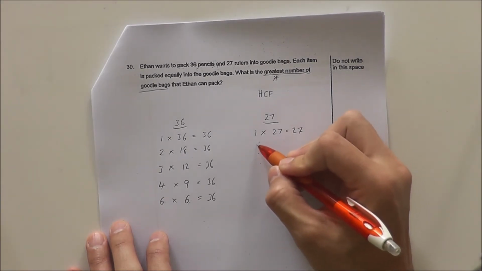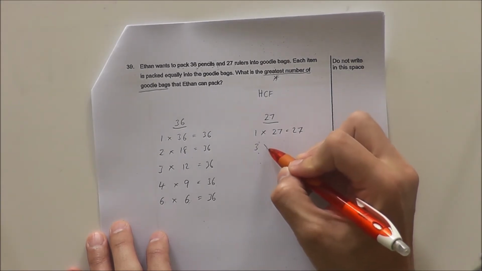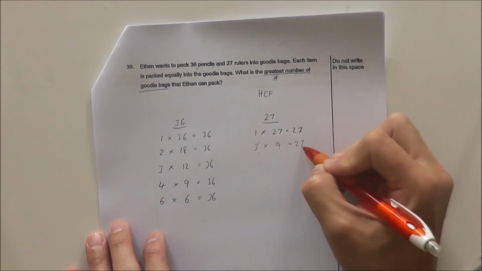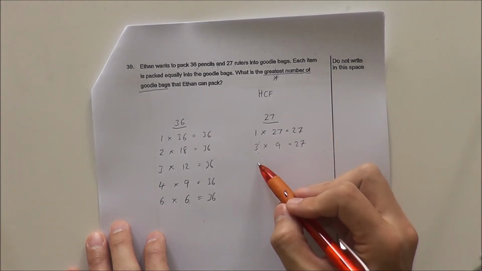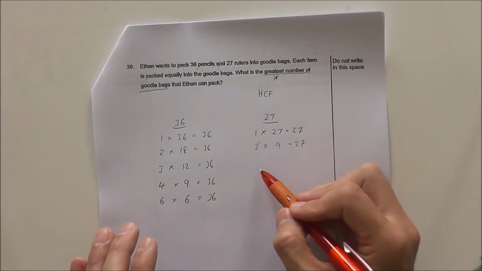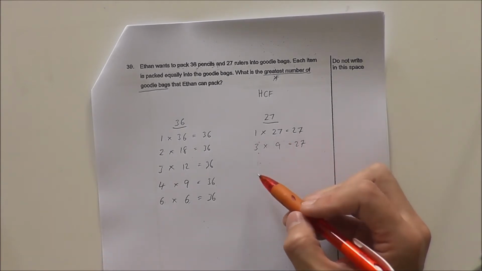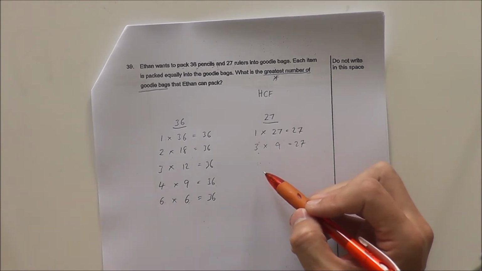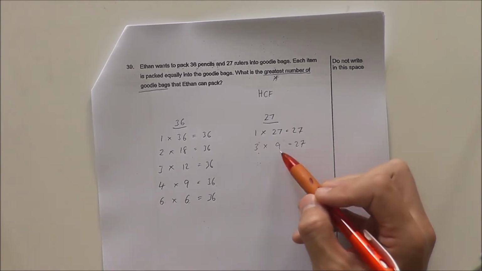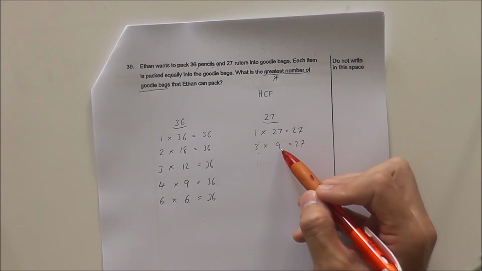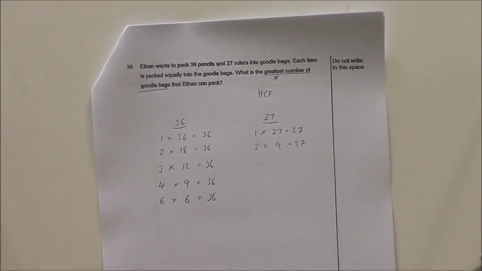The next one is 3. 3 times 9 can get 27. 4 we can skip. 5, you cannot times 5 by any number to get 27, so you can skip. 7 is the same thing, you can't get 27. Then the next one will be 9. So with 9, you reach the number on the right already, which means there are no more factors.